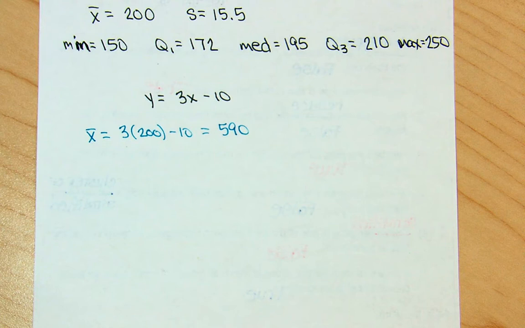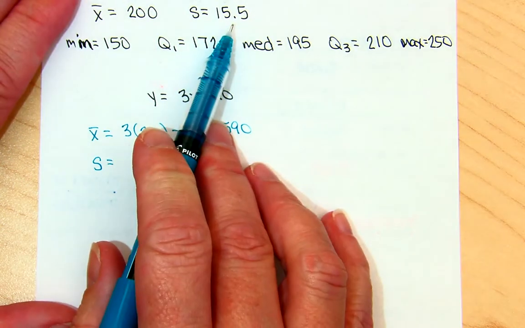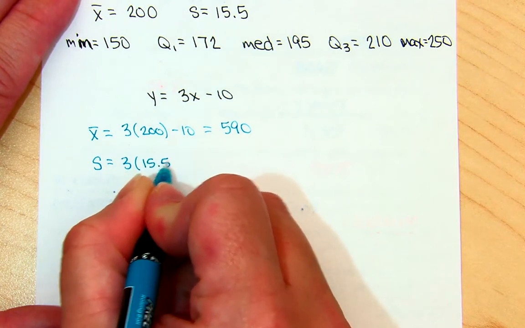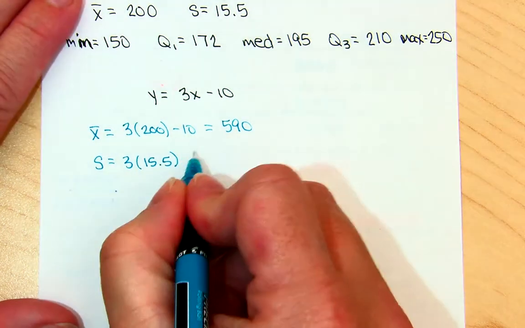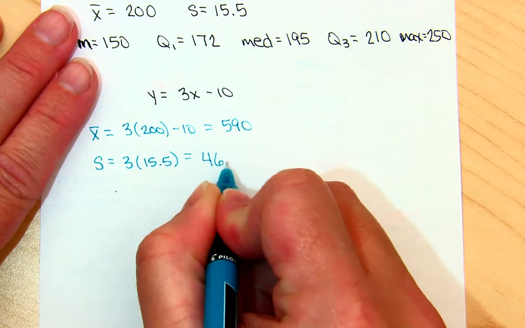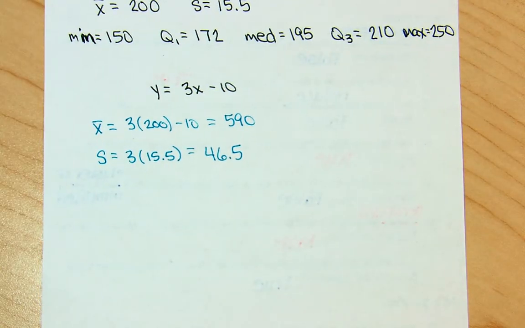That's my new mean. When I go to standard deviation, that's a measure of spread. So this one, I just do 3 times 15.5, but I don't do the minus 10 because the negative 10 does not affect spread. So I only do the multiplication. Okay. Does that make sense to you?